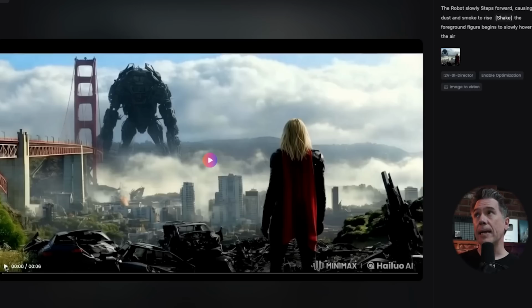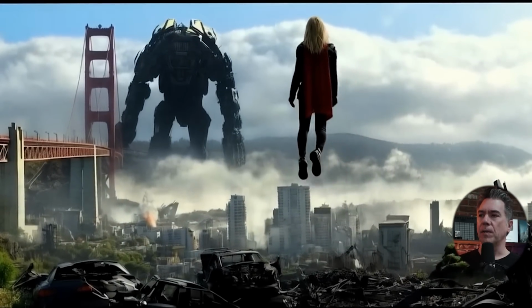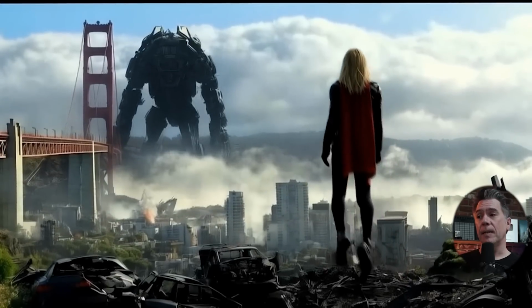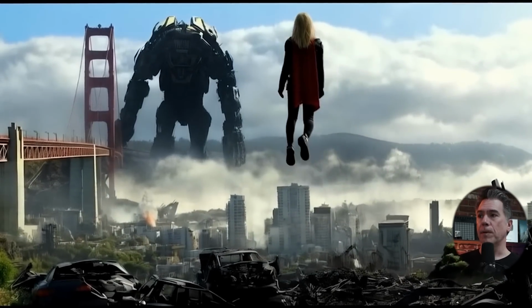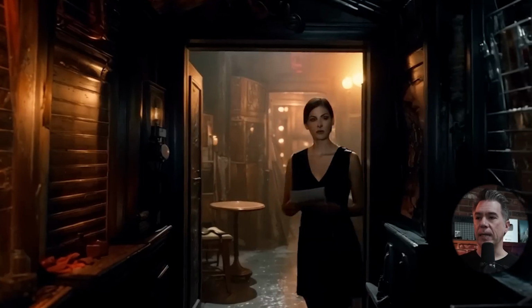Another Veo-2 comparison here. In this, I added in the camera movement of shake. And while I have to admit the shake is a little on the subtle side, the plus side here is that Minimax actually did listen to the prompt and gives us our, not Supergirl, actually hovering up to meet the challenge.